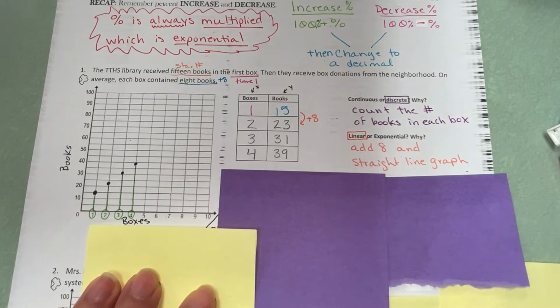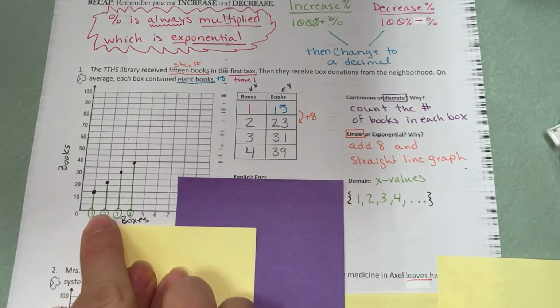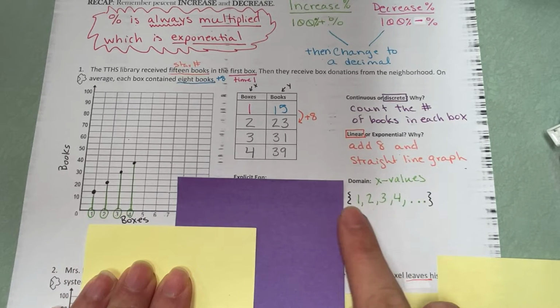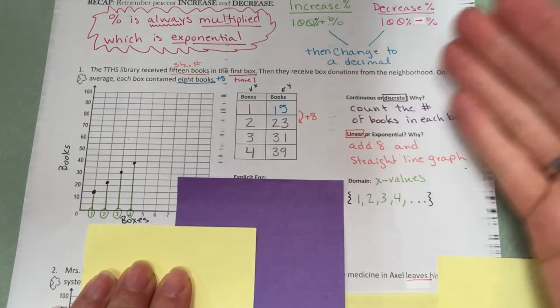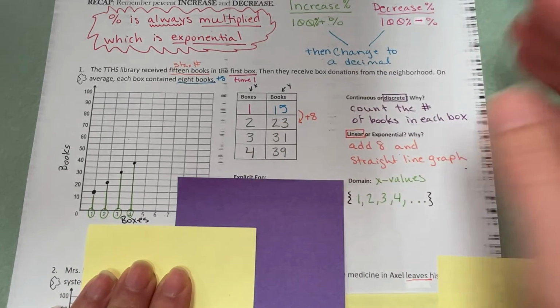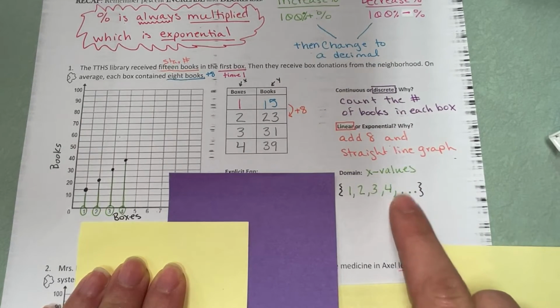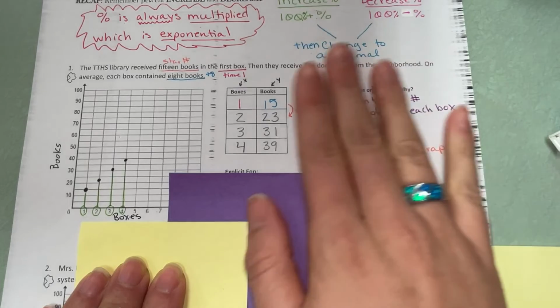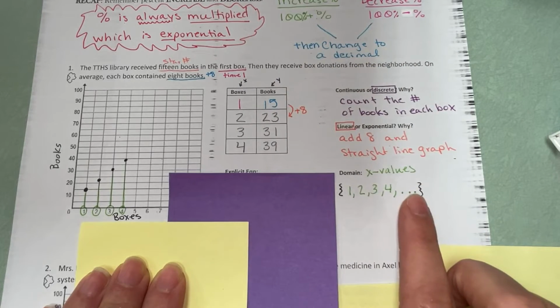Now, when we write out our domain, remember domain is all X values. So we have 1, 2, 3, 4, and I'm going to write that out, and then so on. And I'm going to put 3 dots here to show that it's going to continue. It's not going to end, right? Because you keep getting donations. That doesn't stop. So that's how we're going to show if something keeps continuing. And that's more like if we have word problems. So that's going to be the little bit of new stuff.